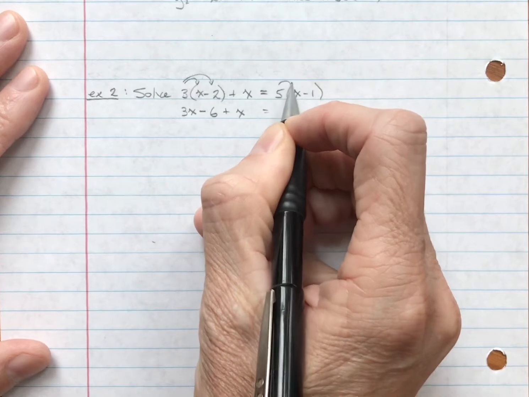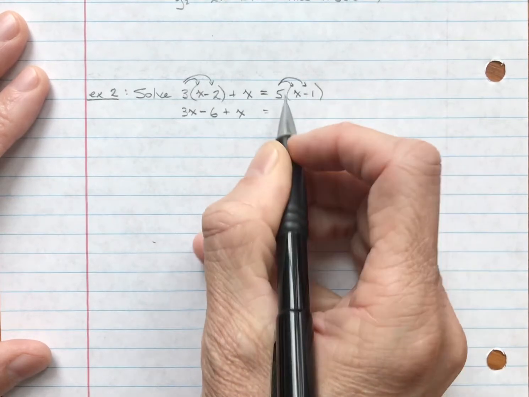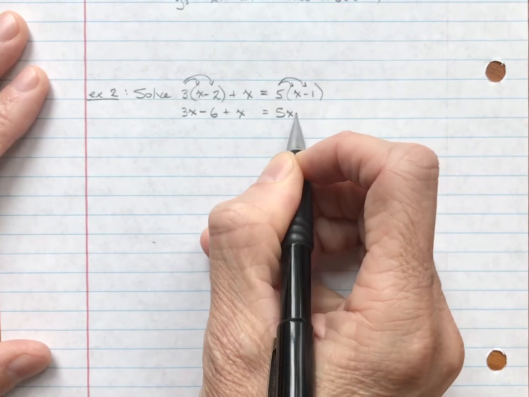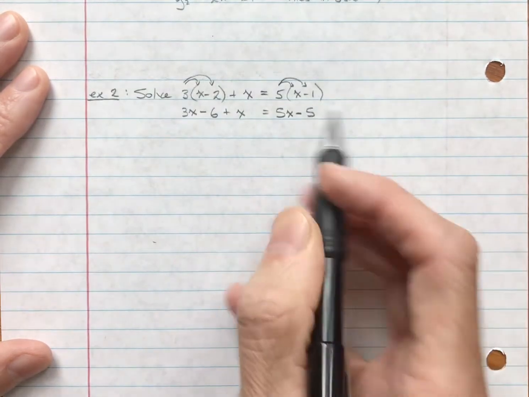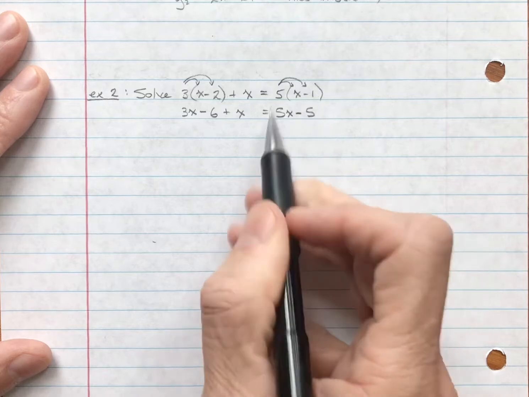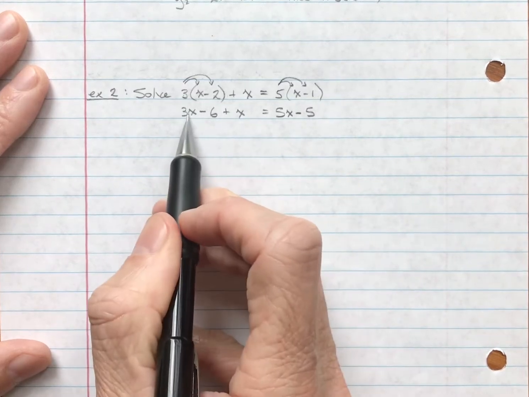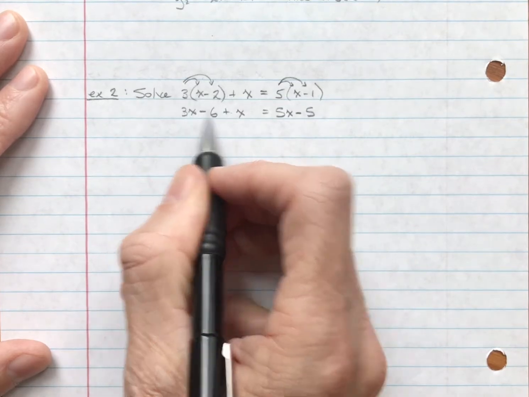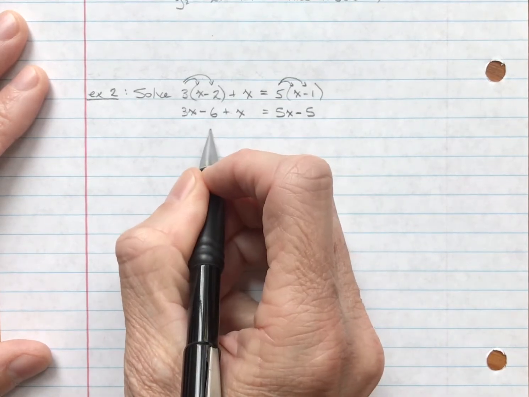And I'm going to do some distributing on the right. 5 times x is 5x. 5 times -1 is -5. Okay, the right side looks pretty simple. Left side, though, I have 2 x terms. 3x's here and 1x here, so I can combine like terms on the left side.